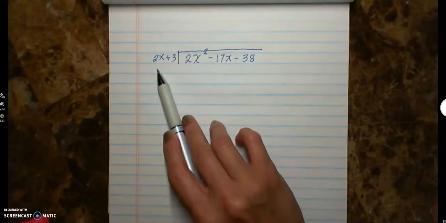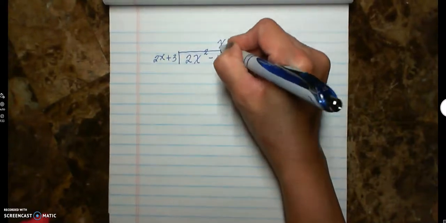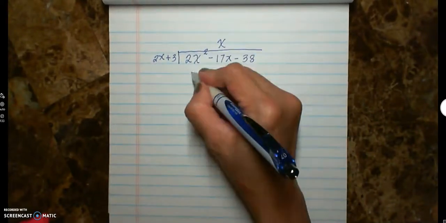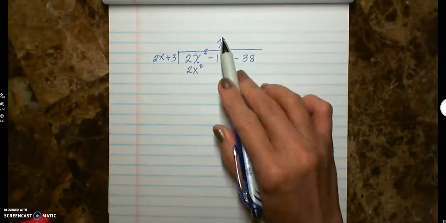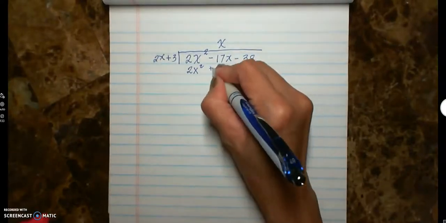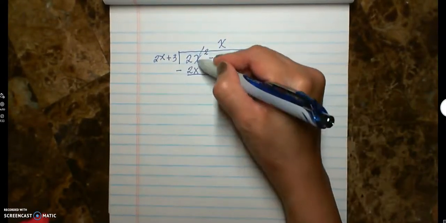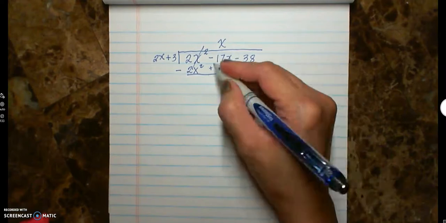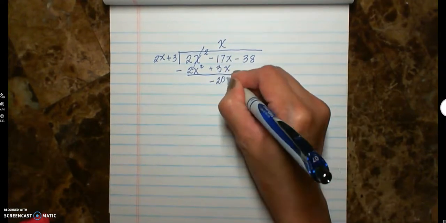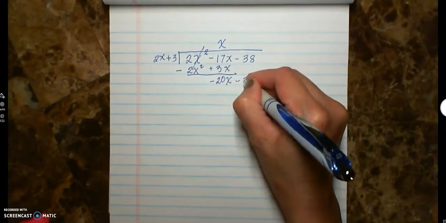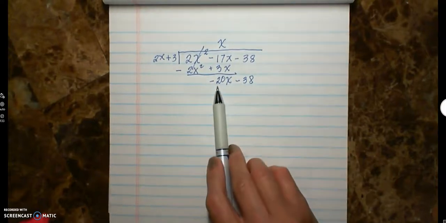So 2x squared divided by 2x is x. X times 2x is 2x squared. X times positive 3 is plus 3x. And then you're going to subtract. This will be gone. This now is going to be negative 20x. Bring this down. And now do the same process again.